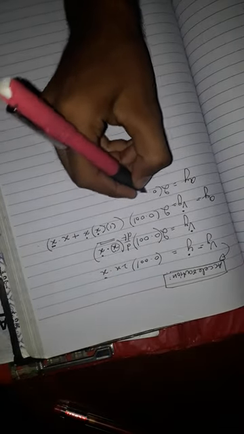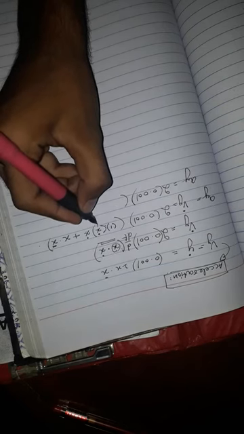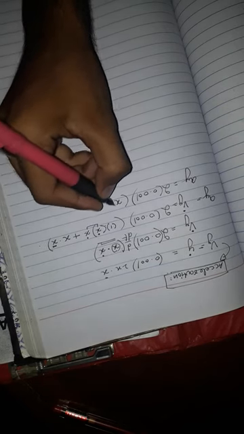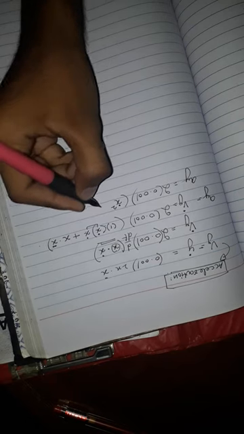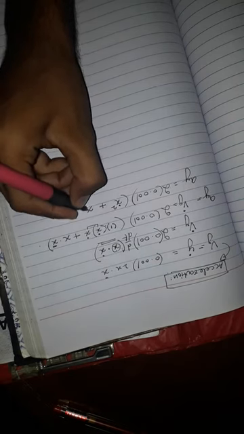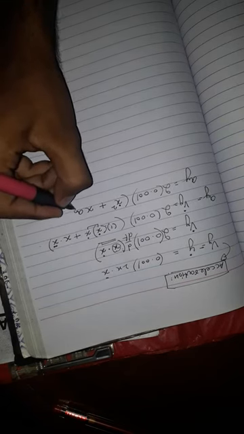Now 2 into 0.001, both of these are the same, so we can write them as their square, plus x. This is what? The second time derivative of that distance in the x direction, that is the acceleration in the x direction.